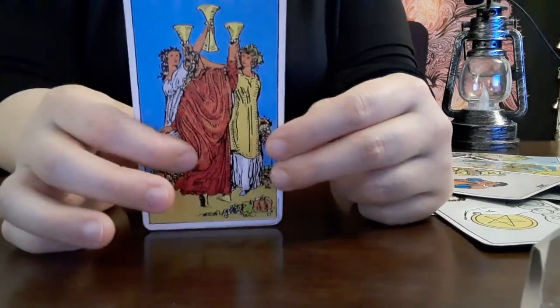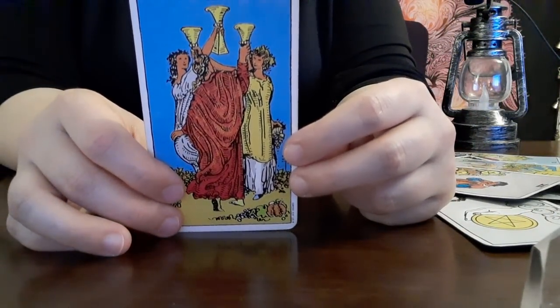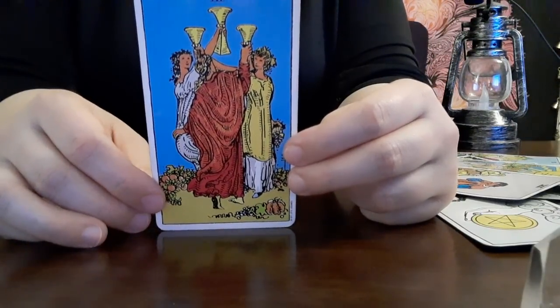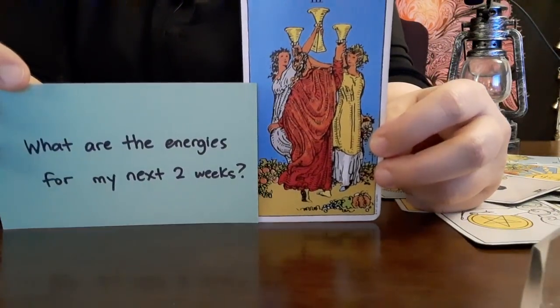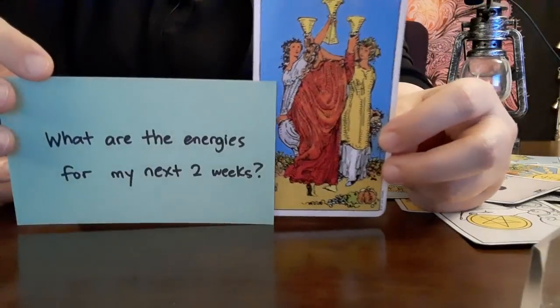And this reading for the future is trickier only because it hasn't happened yet, so you would have to wait and see. So I invite you to do that. Pull cards for yourself to check on your general energies for the next 2 weeks. And 2 weeks from now, check it out. See if you were right. See what happened. And then whether you were or not, we'll keep working on it.